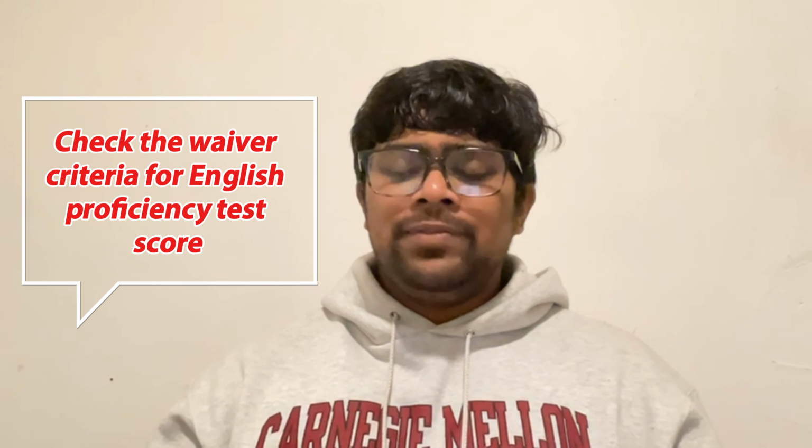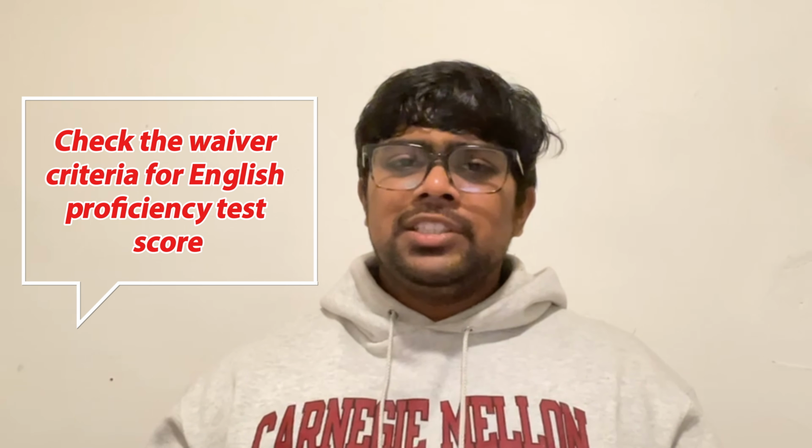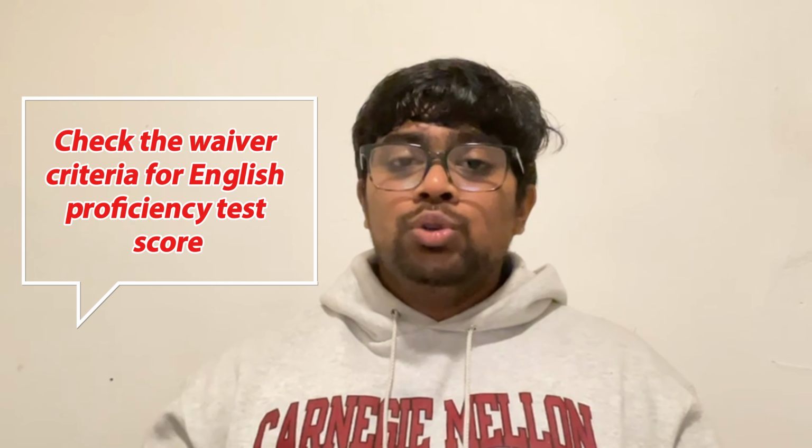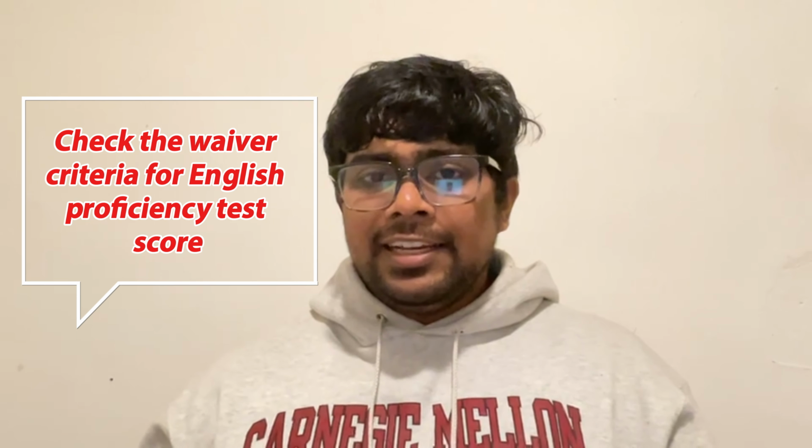Some of the universities have this criteria that if you have done your undergrad in English, like the medium of instruction during your undergrad is in English, then you can get that certificate from Dean Academics or registrar, and your English proficiency test score would be waived. So I have also applied to some of the universities where this English test score was waived for me, and to some universities where I uploaded my IELTS score. So do check for these specific things in the graduate admissions page.